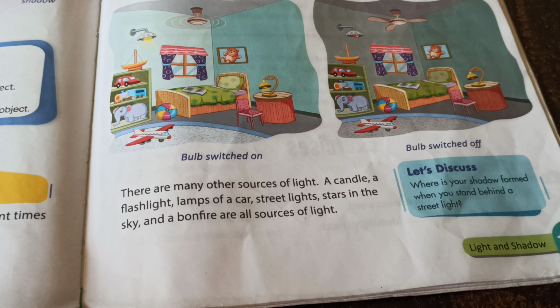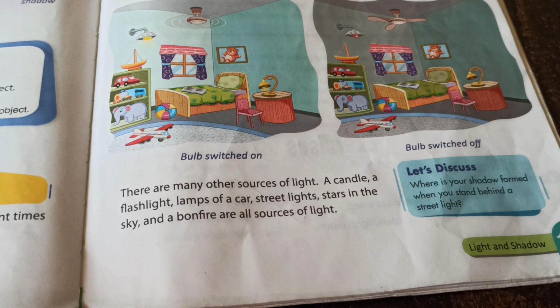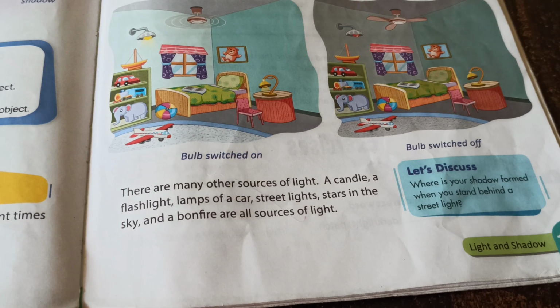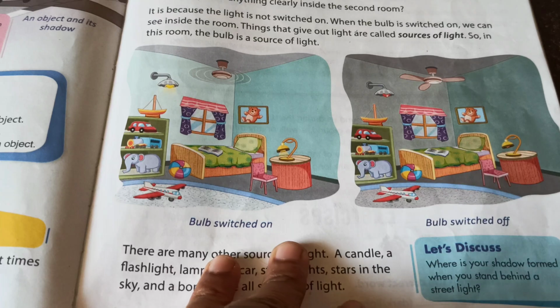At night we can see it in a forest, jungle, or in a village. Okay, that all are sources of light. And the main source of light, which one? Sun. Yes, it's a natural source of light, for the full day.